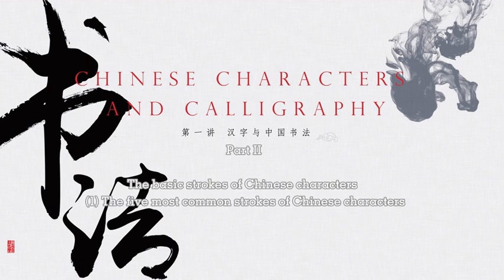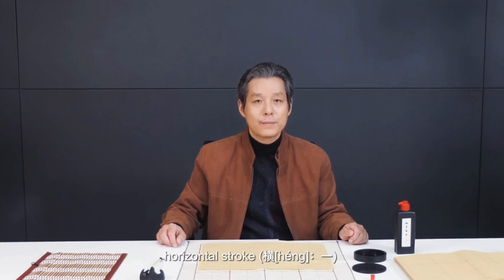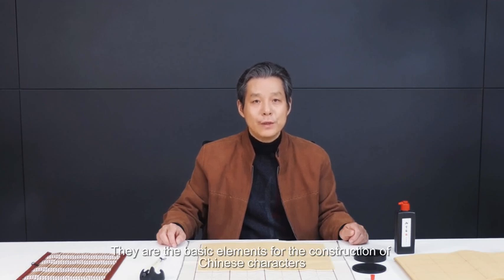The basic strokes of Chinese characters. The 5 most common strokes of Chinese characters: horizontal stroke, vertical stroke, left downward stroke, right downward stroke, dot stroke. Now, we are going to learn the basic strokes of Chinese characters. They are the basic elements for the construction of Chinese characters.